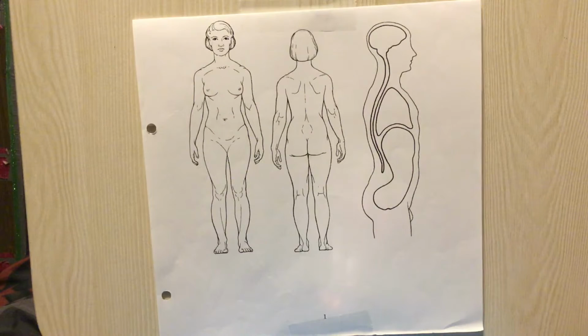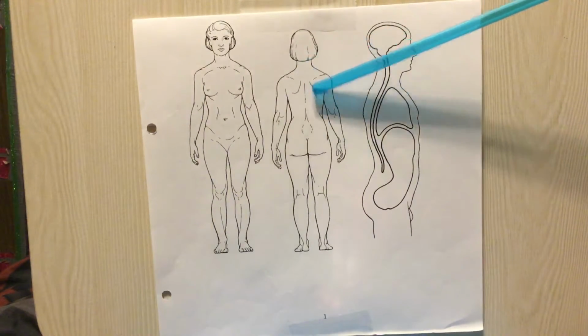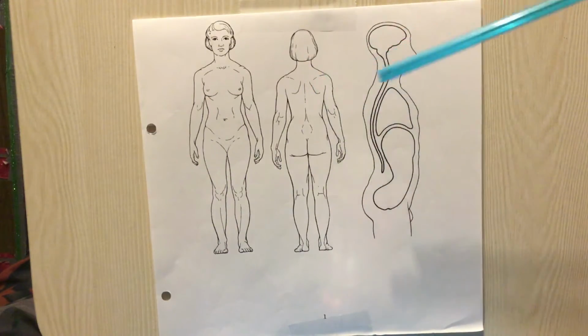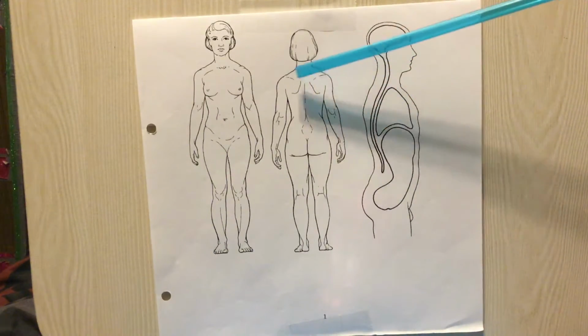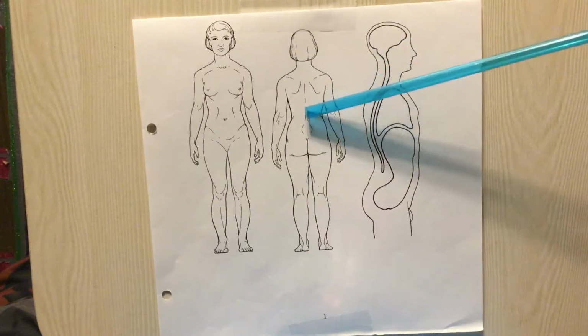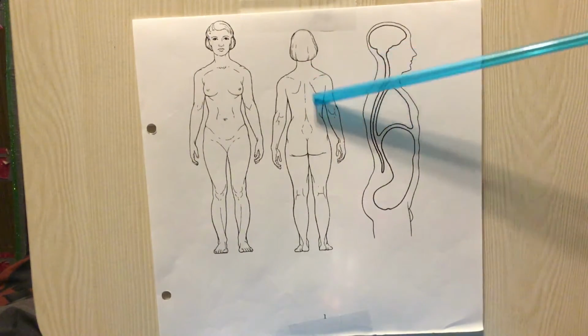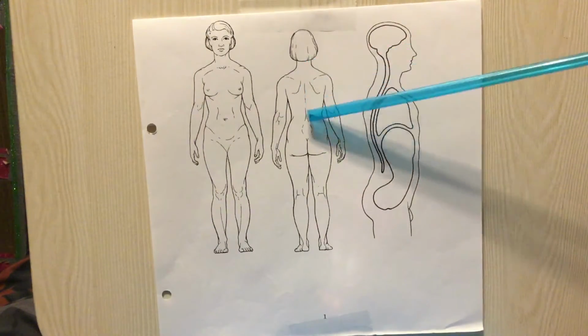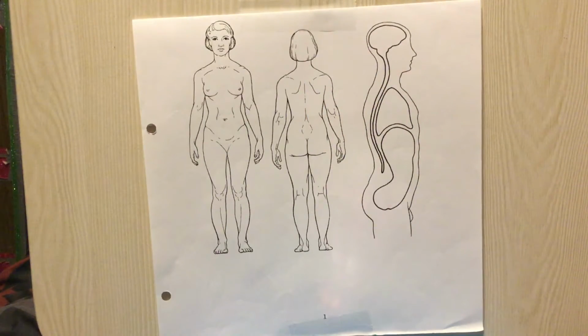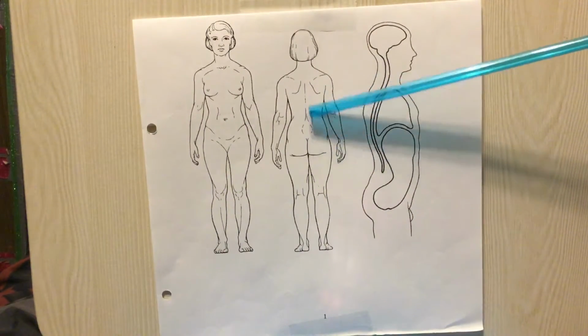And then on our posterior or dorsal view over here, we have our back, which is our scapular. We have our scapular here. We have our vertebral region here. It's our scapular region, vertebral region. And then we have our lumbar region, which is here.